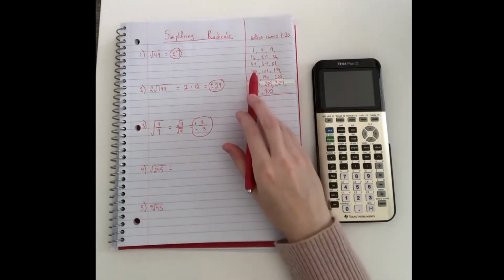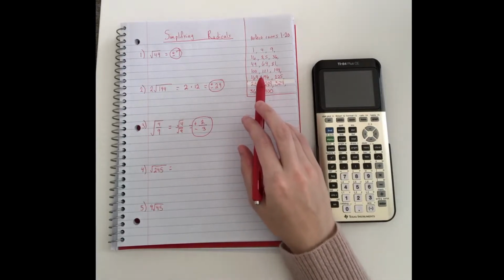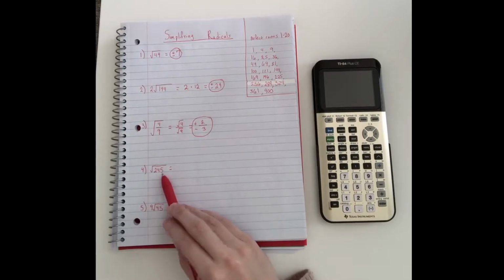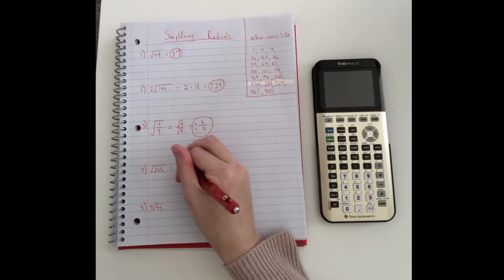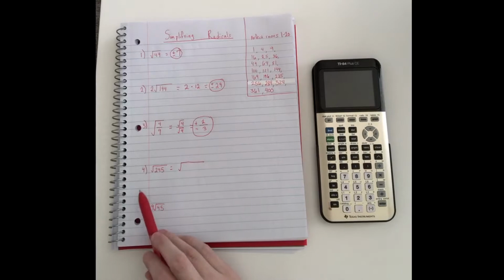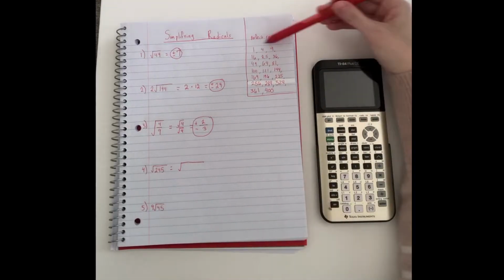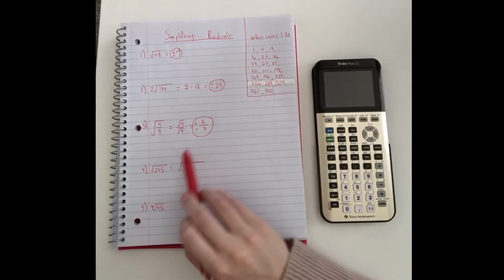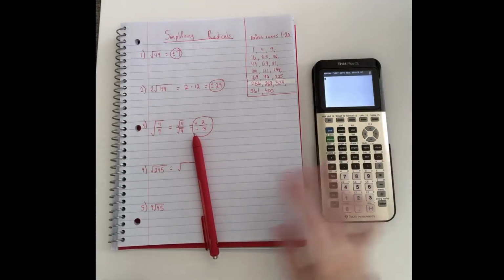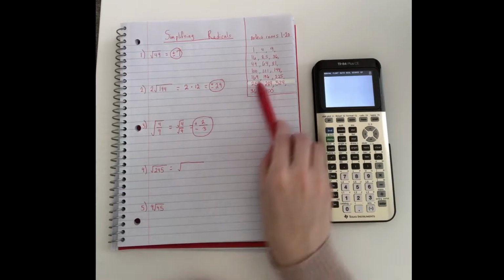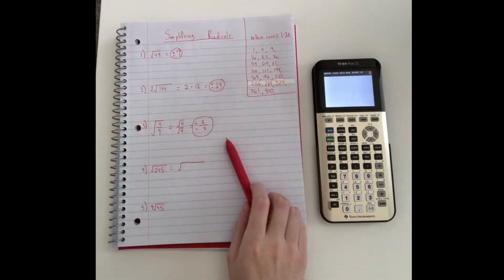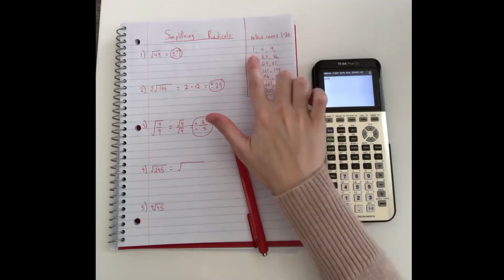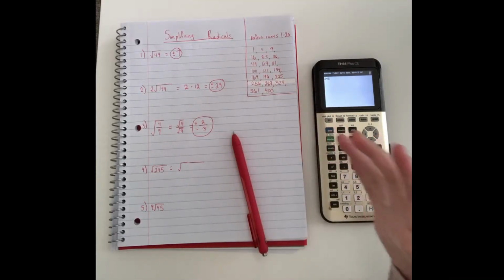Okay, so if we look at our chart, nothing times itself is going to give us 245. So what we're going to have to do is break it down and figure out what times itself will give you 245. So what one of these perfect roots times any number will give you 245. So I'm just going to come over here, and this is what you should do too, because I don't know this off the top of my head, so I don't expect you to either. Just come over here and start dividing 245 by these perfect roots until you get one that sticks.